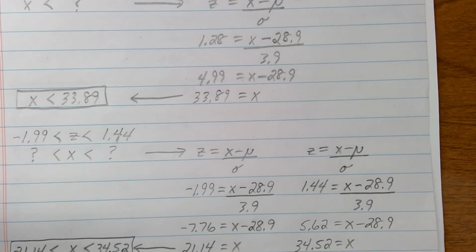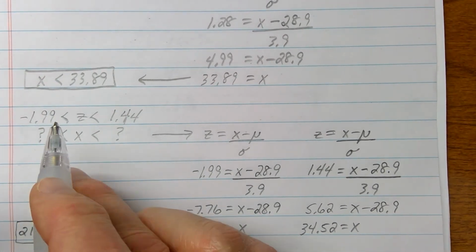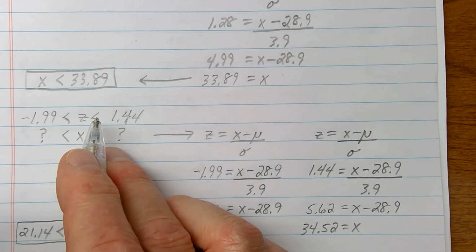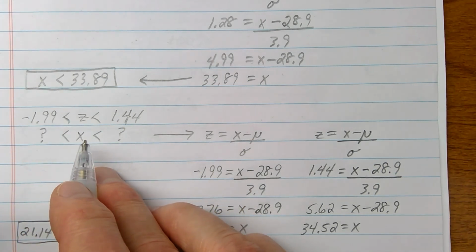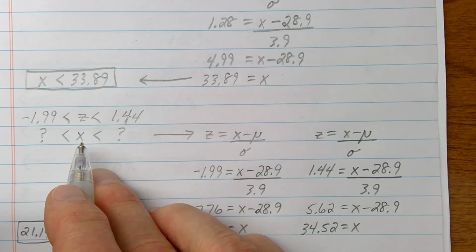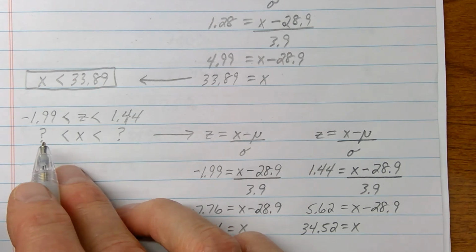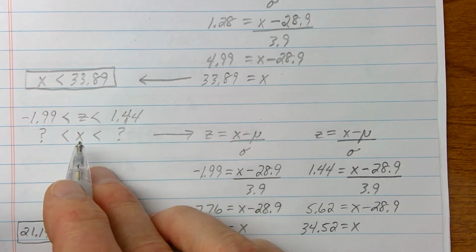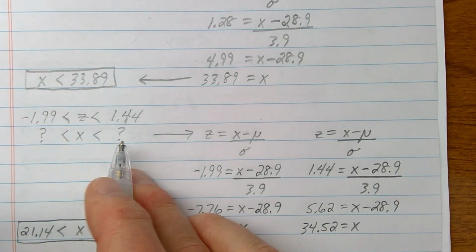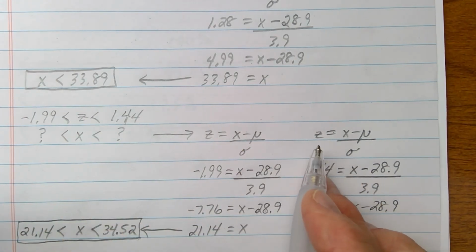All right, last one. What about between? All right, let's say the z score was between negative 1.99 and 1.44. Well, what were their scores on the quiz? If z is between these two numbers, then x is between what 2 scores on the quiz? I have to do 2 separate conversions.